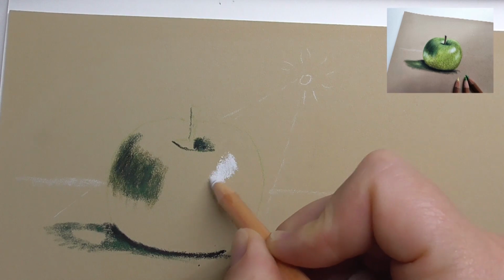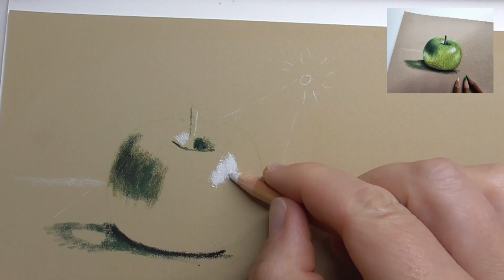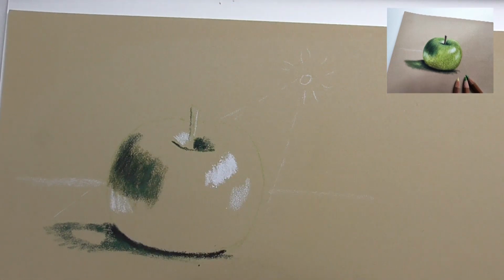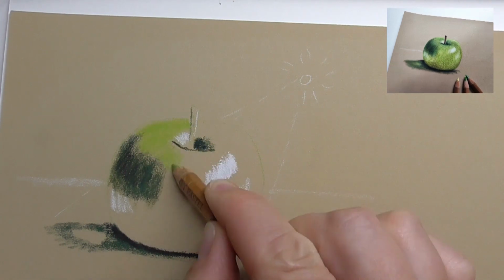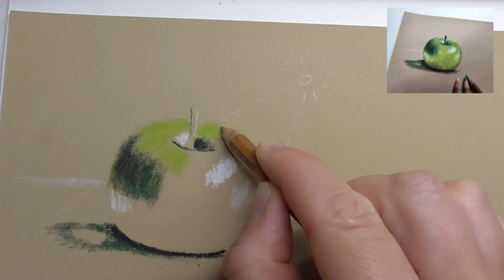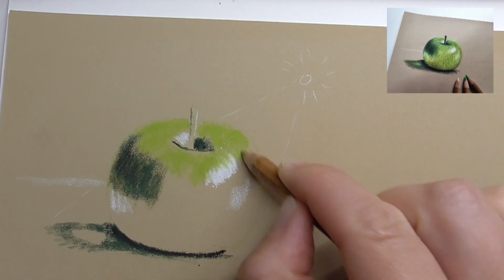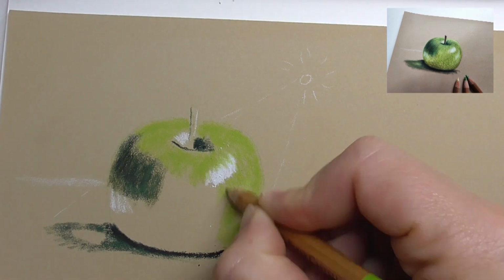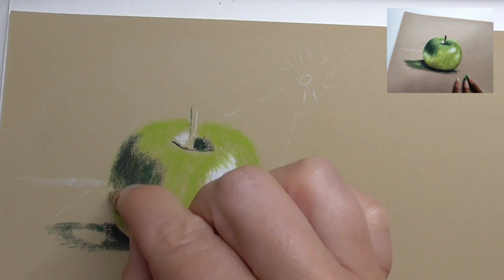Let's then plot in the lightest highlight with white. So the lightest areas here, for them I use the white, sketch them in that I know where they should be. And then let's plot in the mid-tone with a light green. Here I use a May green, a very light, beautiful green for this green apple, and plot that in for the first base layer.